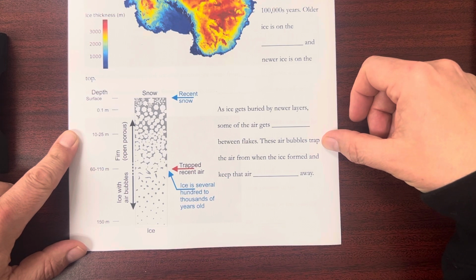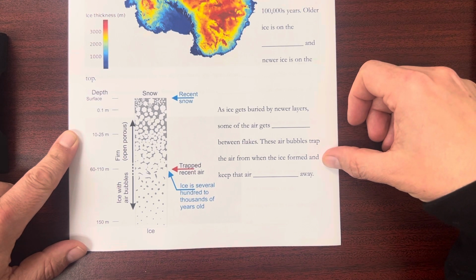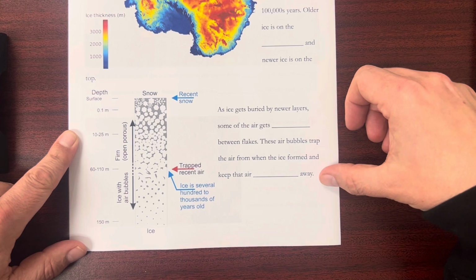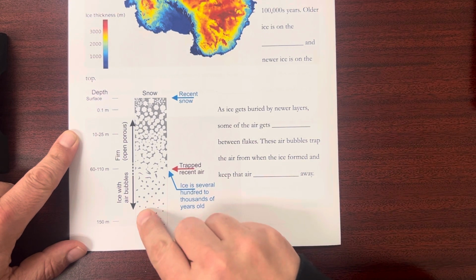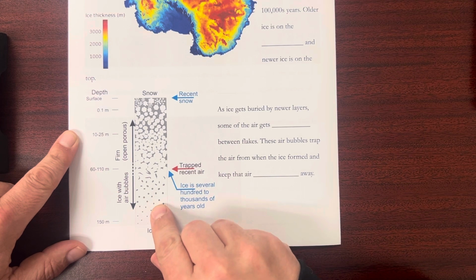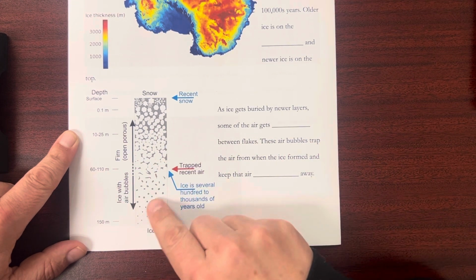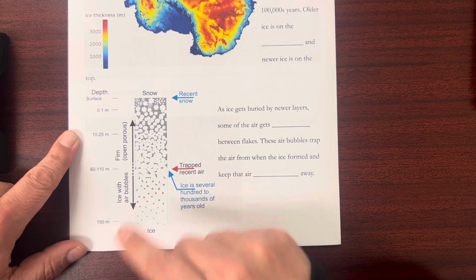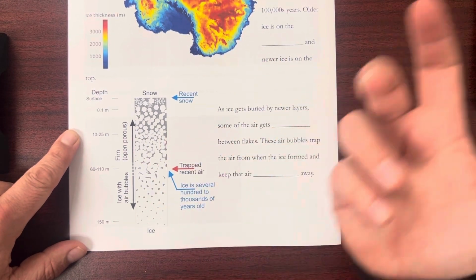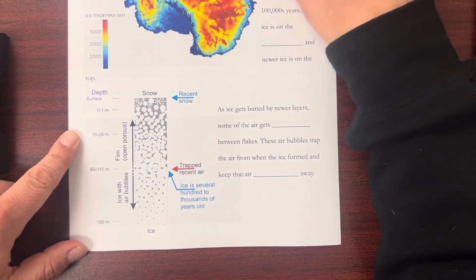These air bubbles trap the air from when the ice formed and keep that air locked away. So these air bubbles down here have air in them from whenever the time that snow fell. And it stays that way. The gas just stays trapped in those pockets.